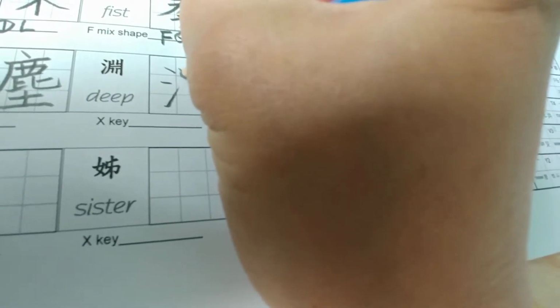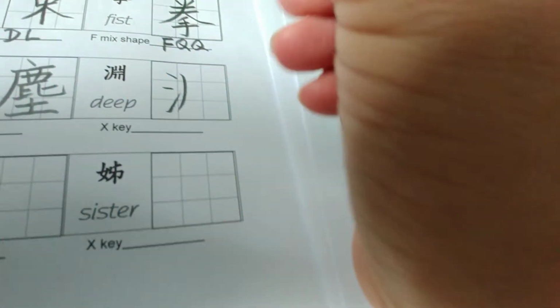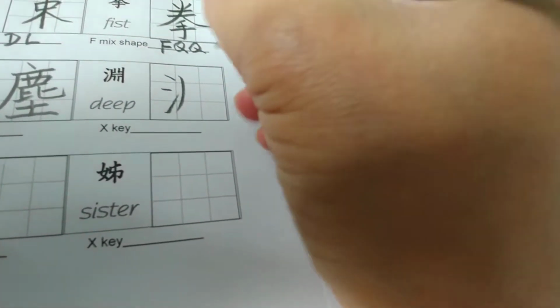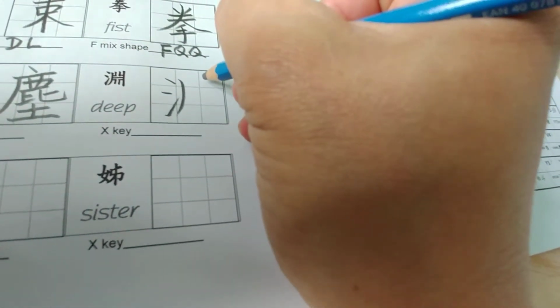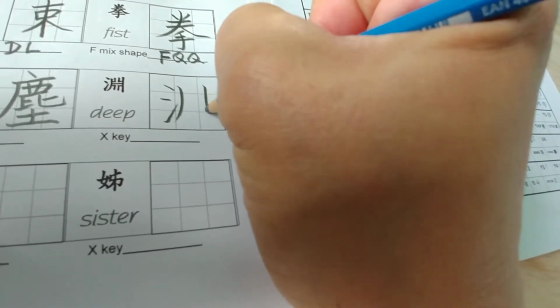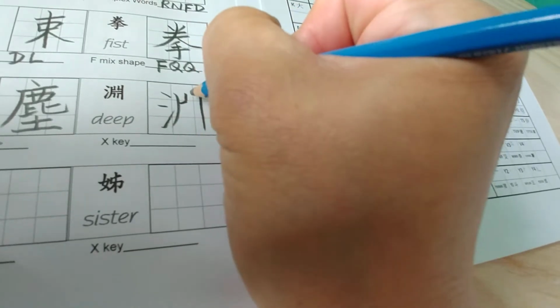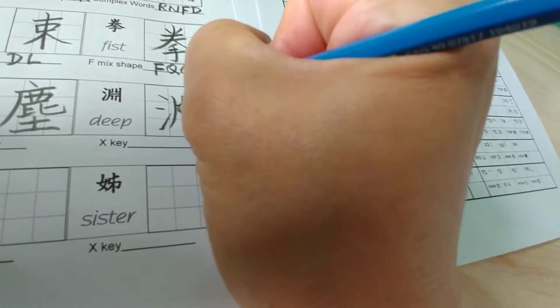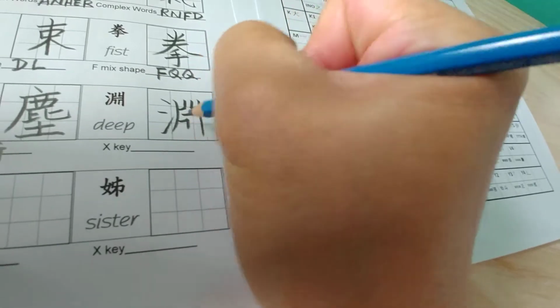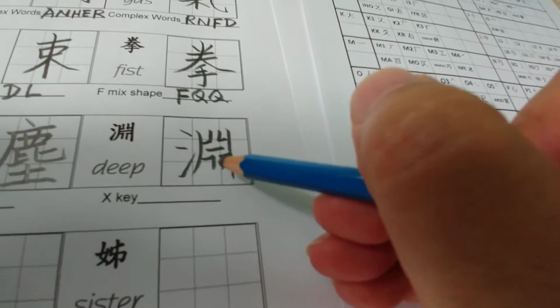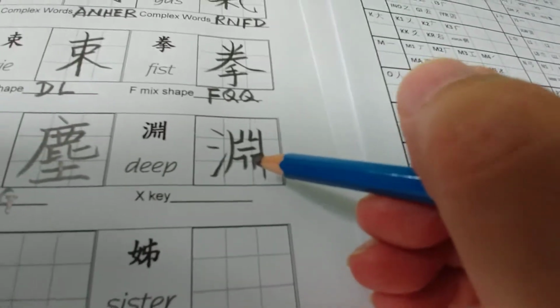And on the right hand side, that's a ready-made complex word, L, and then all the things inside are X. You write this on the top like this, okay? This is yun, very deep in Chinese.